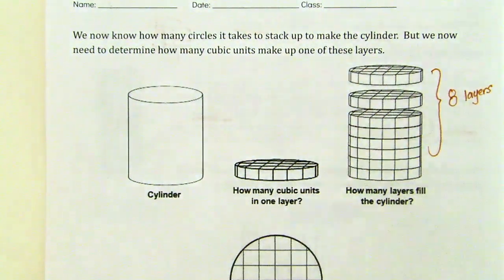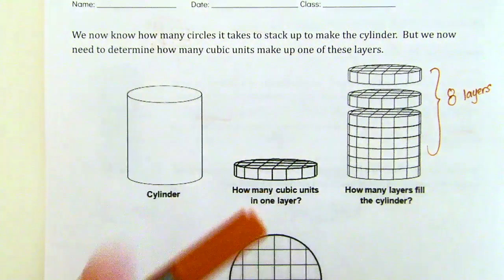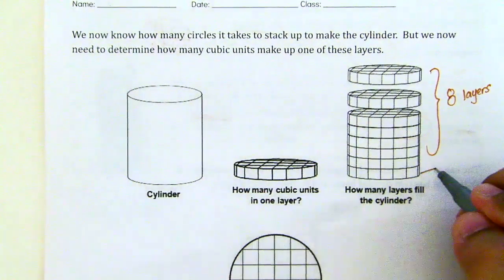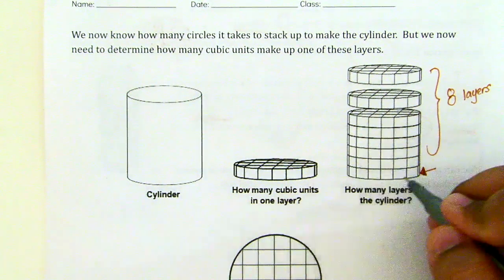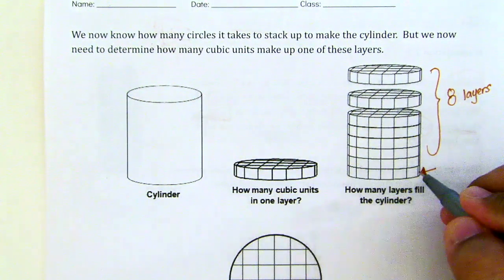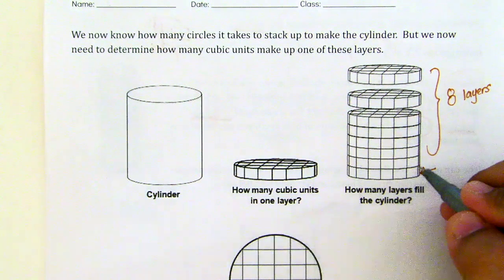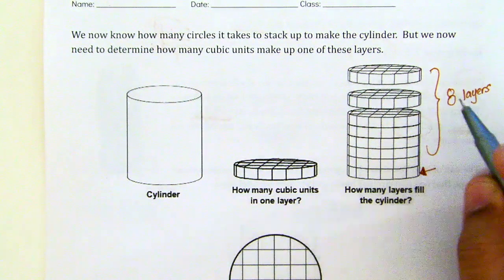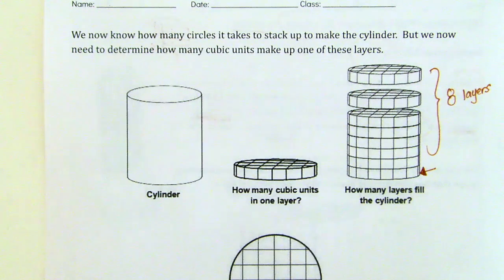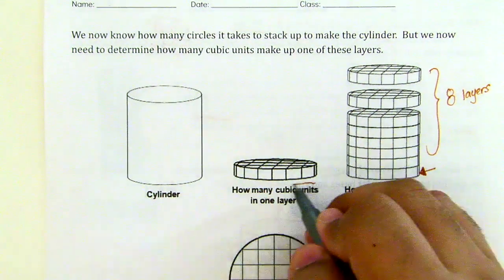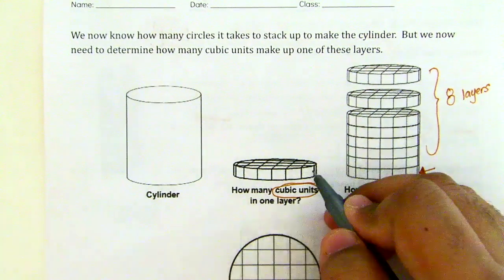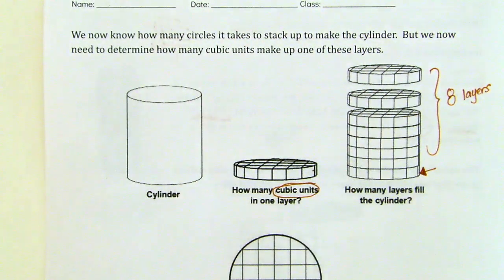Now, the second thing that we would actually have to figure out is how many boxes or how many cubes are made up of this bottom layer here. Because once I know that, I have the same number of cubes in this layer, same number in this layer, same number in this layer. So that's the next piece of information that we need to figure out, is how many cubic units are there in just one of these layers here, right?